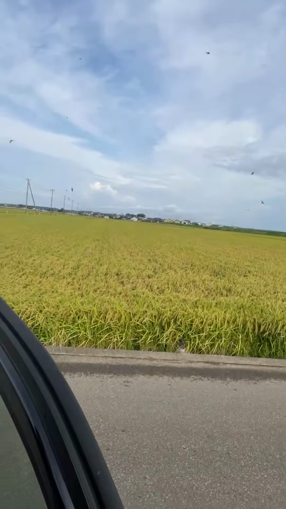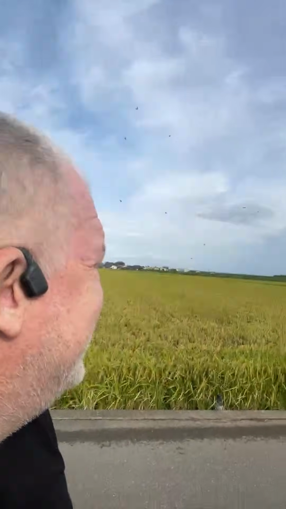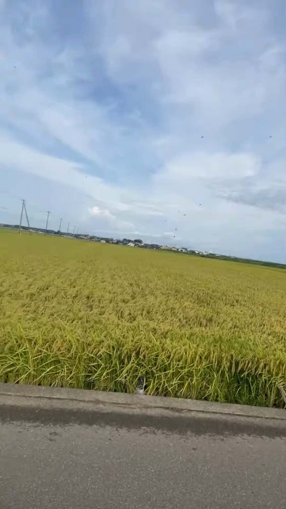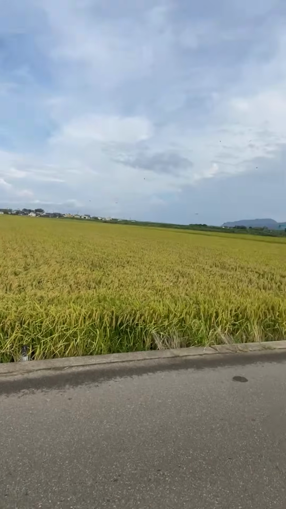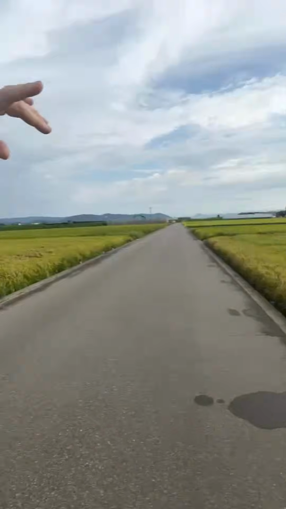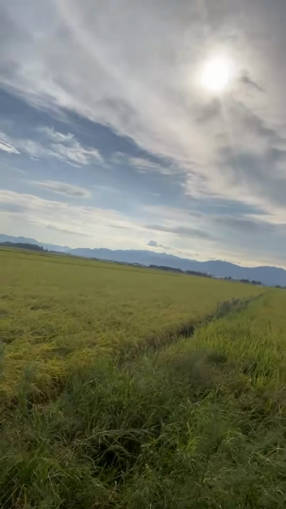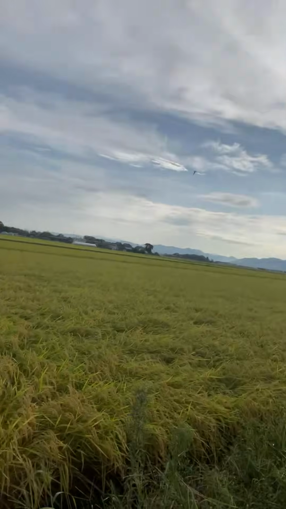It's such an amazing sight. All these swallows were born here. This is their community. They're all over here, right?